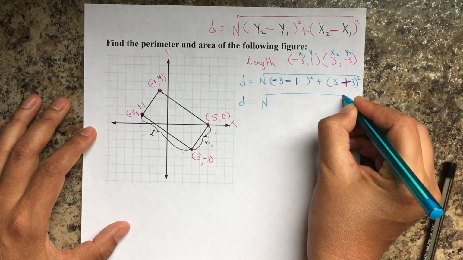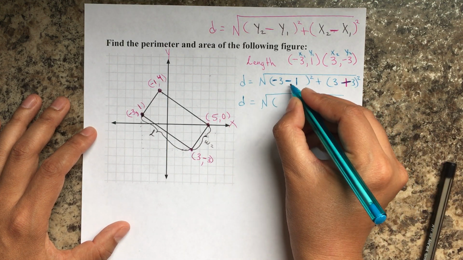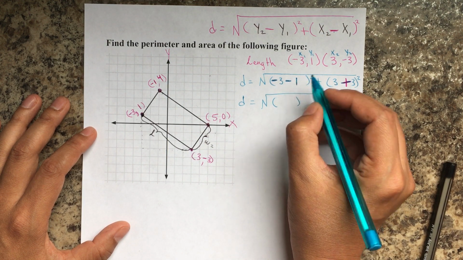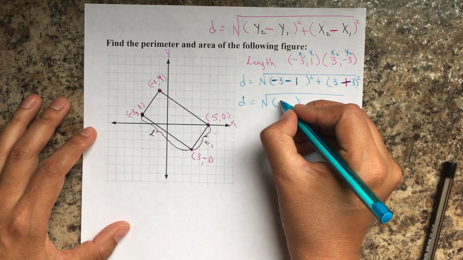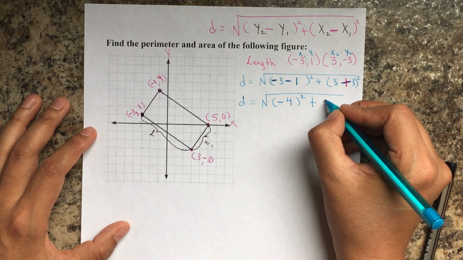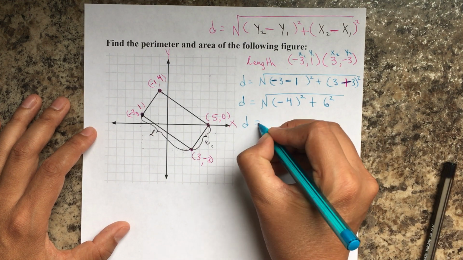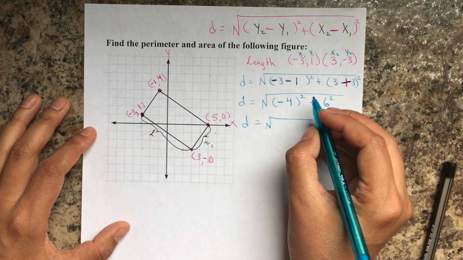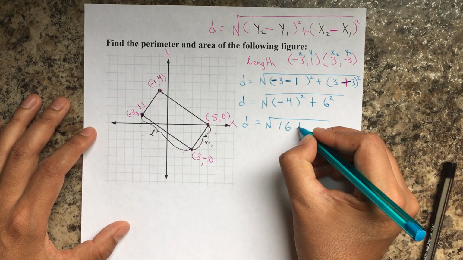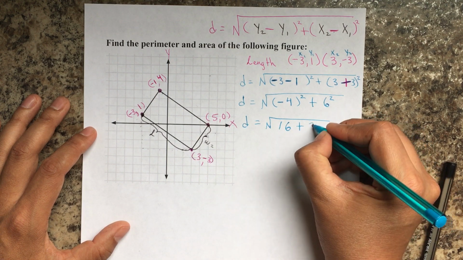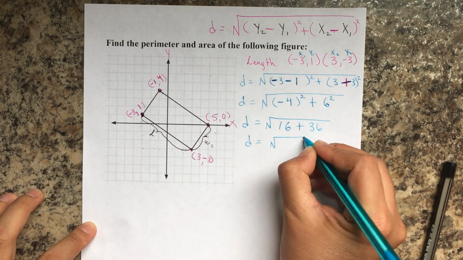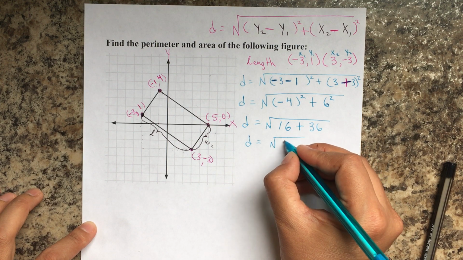So d is equal to the square root of -3 minus 1, that's -4 squared, plus 3 plus 3 is 6 squared. So -4 squared is -4 times -4 equals 16. 16 plus 6 times 6 is 36. We add that, and that becomes 52.